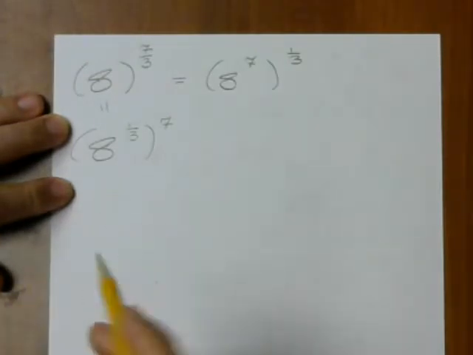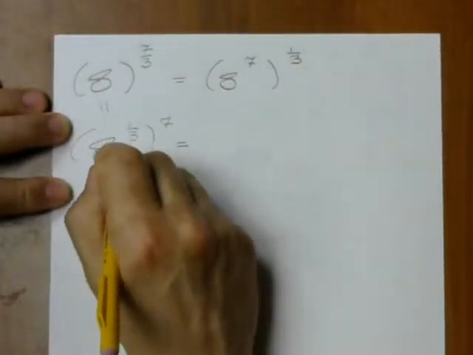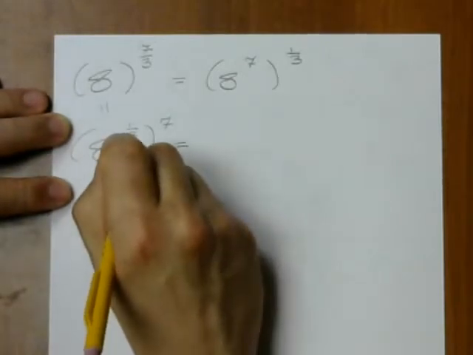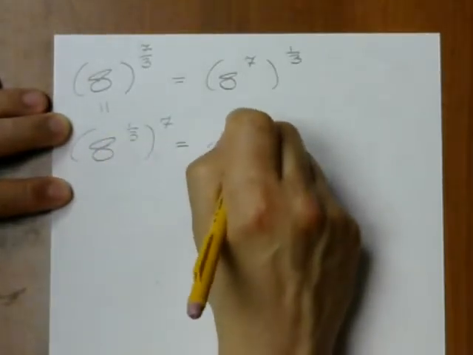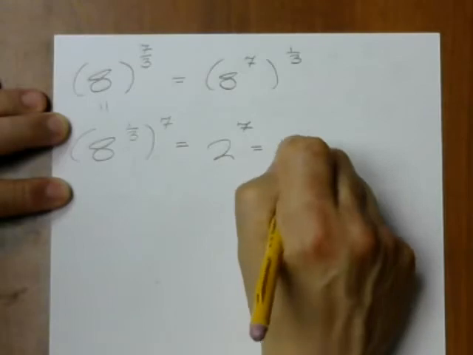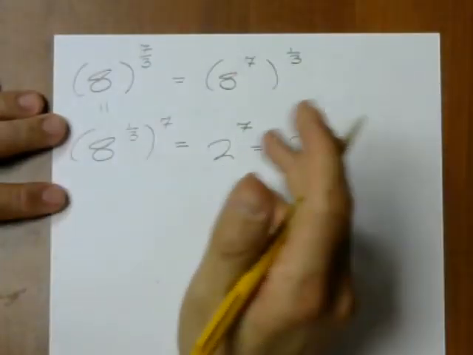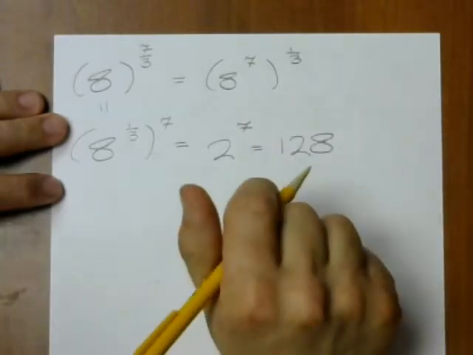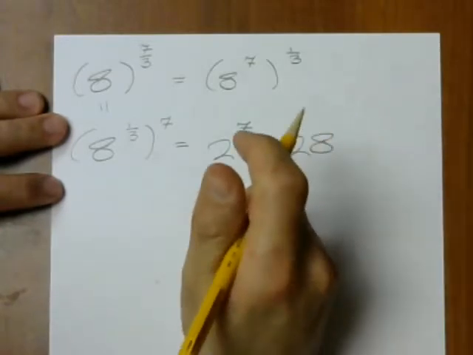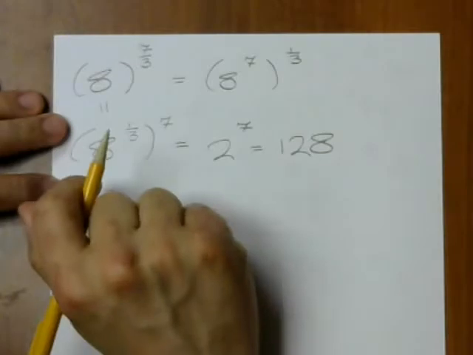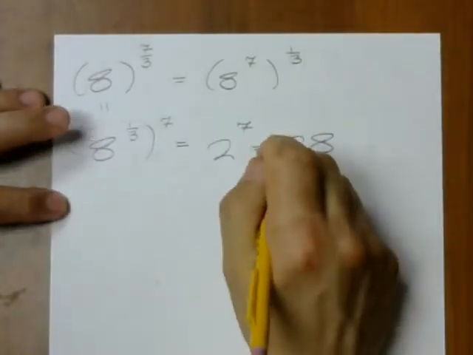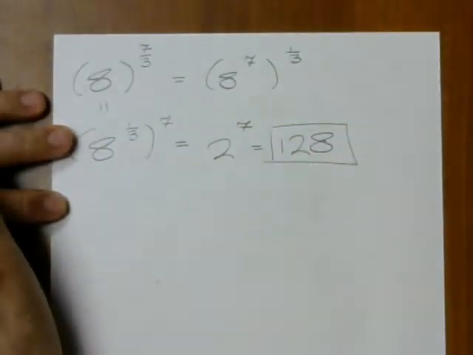So which of these is probably easier? I think most of you will find this easier. 8 to the 1/3 is the cube root of 8, so I get 2 to the 7th power, which happens to be 128. Either by calculator, or by doubling in your head, or by knowing a little computer science. 2 to the 8 comes up a lot and is 256. Lots of ways to get there, but that's one.